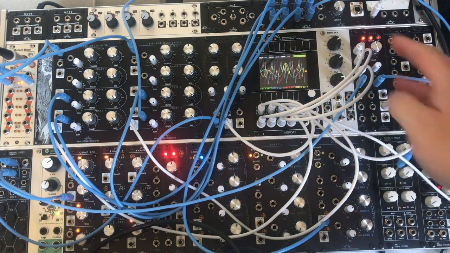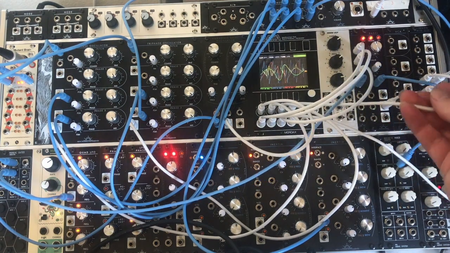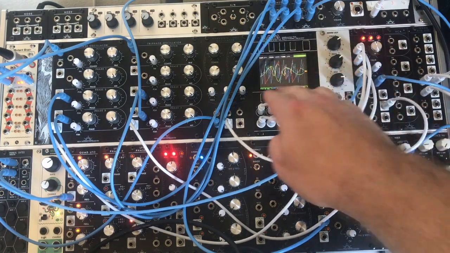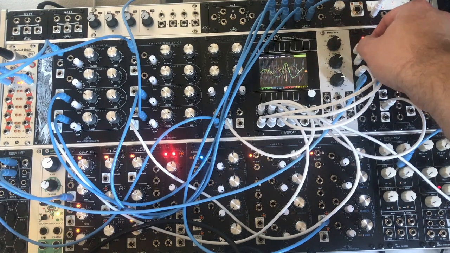So we're going to start off at the end of the patch, which is Babel. Babel's really the heart of this patch. It's doing most of the heavy lifting, most of the interesting things. So we have three things going into Babel. You can see them on the scope with the green, the blue, and the red line.